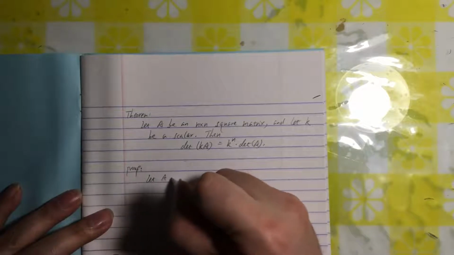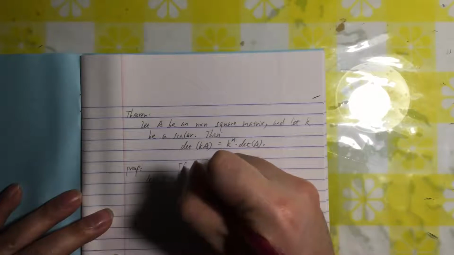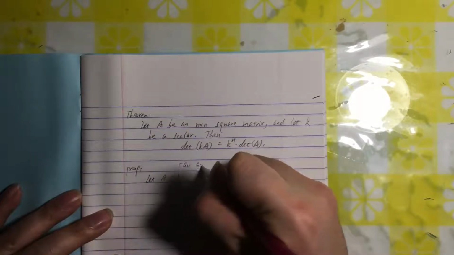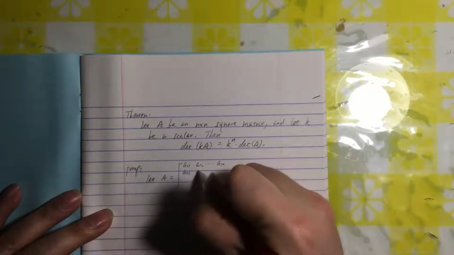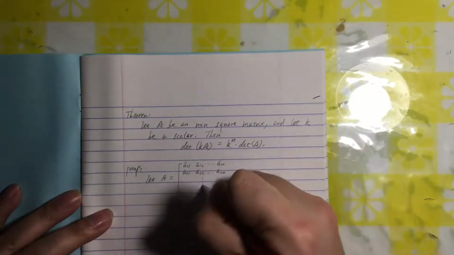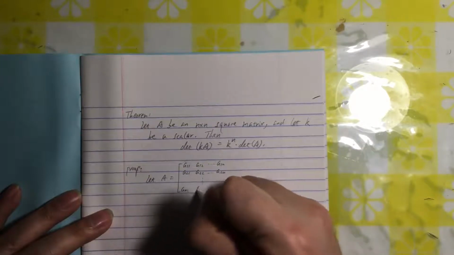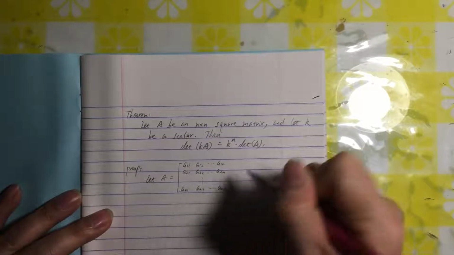Let A be an n by n square matrix. Then A can be written as A11, A12, A1n in the first row, A21, A22, A2n in the second row, An1, An2, Ann in the last row.